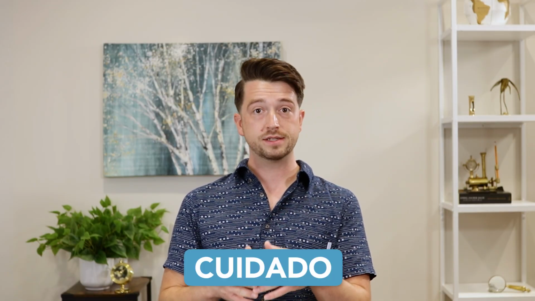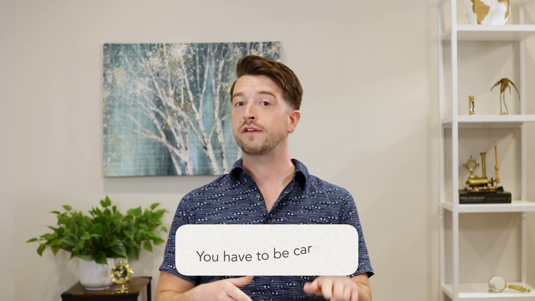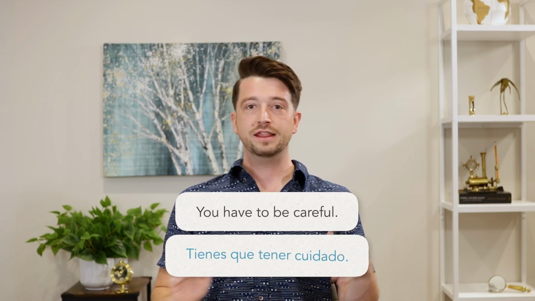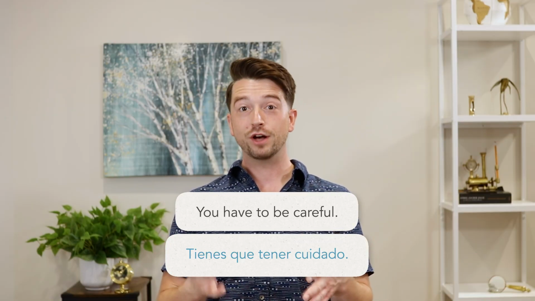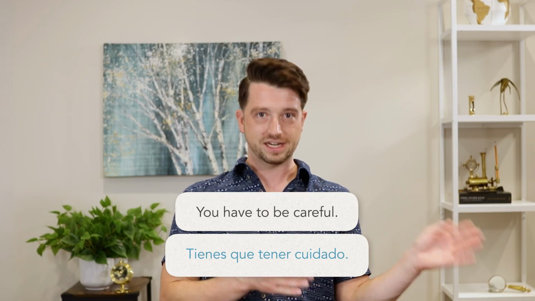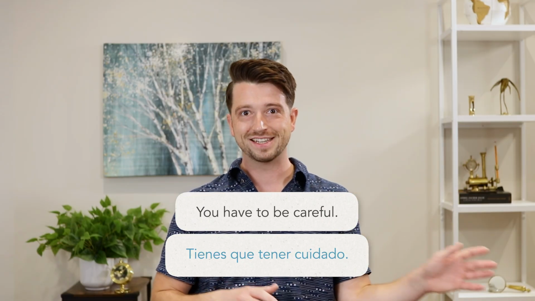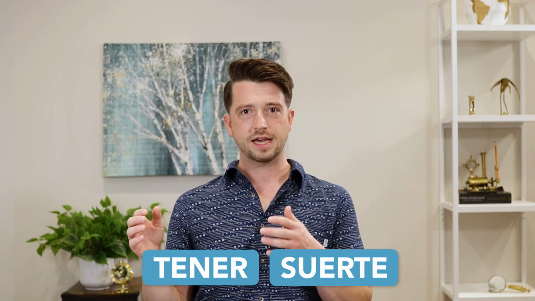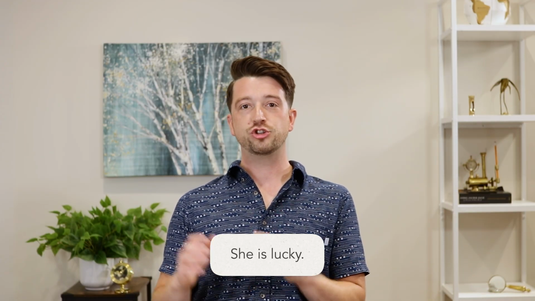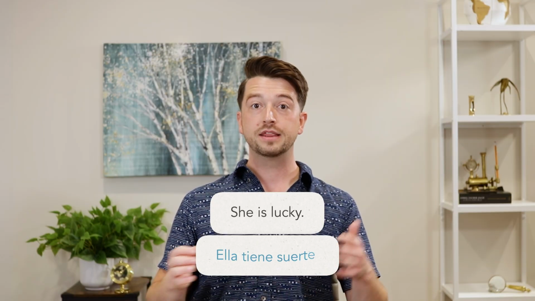The third one is one you've probably heard before, cuidado, which means care or carefulness. So being careful is typically tener cuidado. Here's a fun example. You have to be careful. Tienes que tener cuidado. So this is fun because it's an example of using obligation, but also this idiom, tener cuidado. That's why tener appears 2 times in this sentence. Another very common idiom is tener suerte, literally to have luck. So to say she is lucky in Spanish, you'll actually say she has luck or ella tiene suerte.